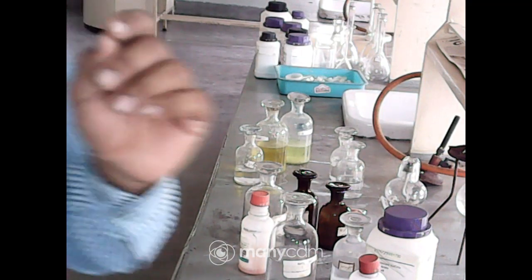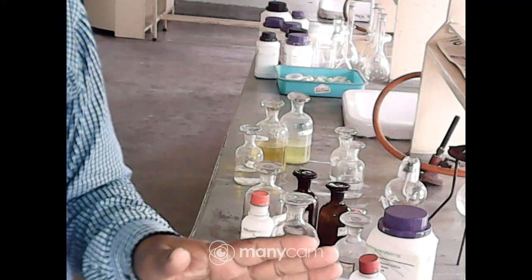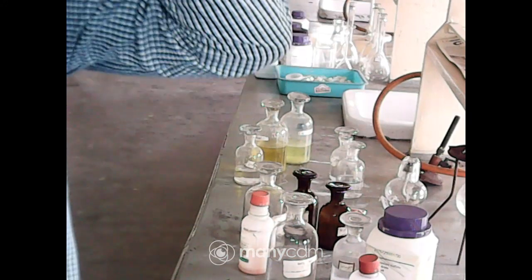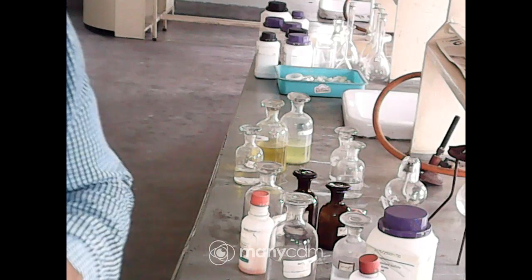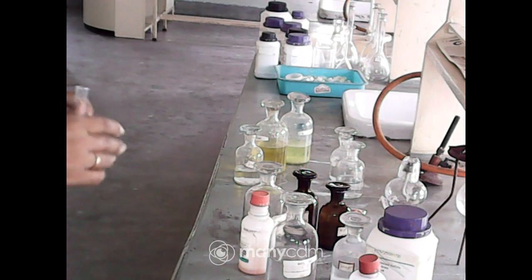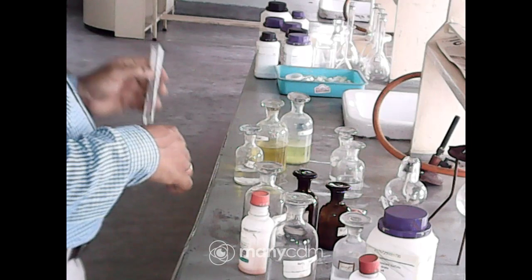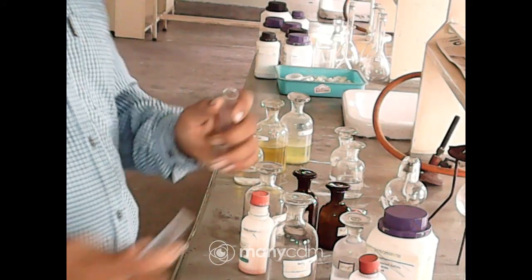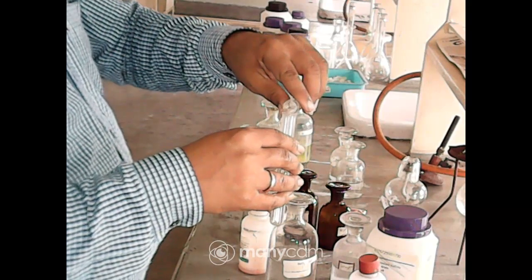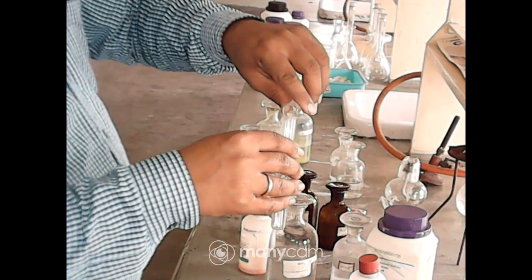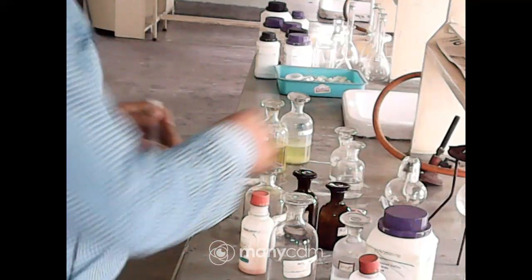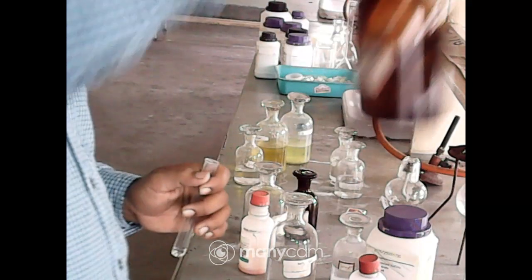So if you get ammonia, it becomes easier for you, as in systematic qualitative analysis at first you will get it and write it. The next procedure is not required on that aspect. Next we have to go for the anion. For that anion we will add AgNO3. Okay, so just adding AgNO3 from this bottle.